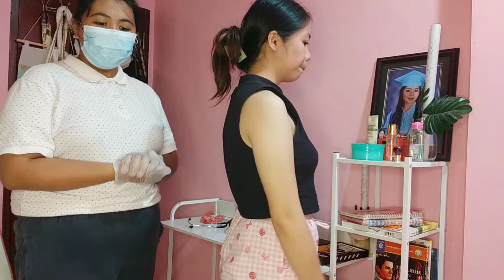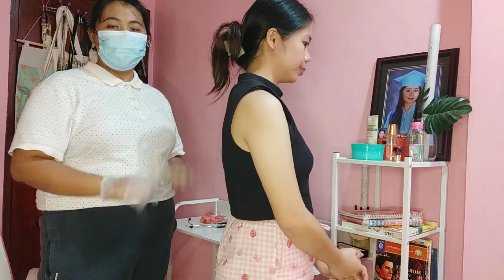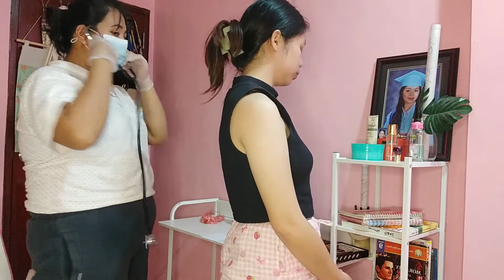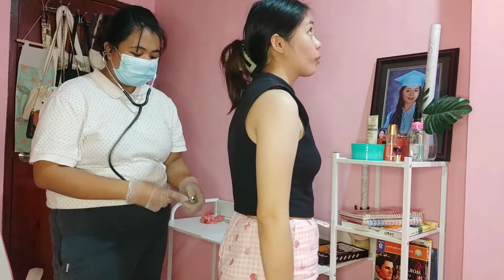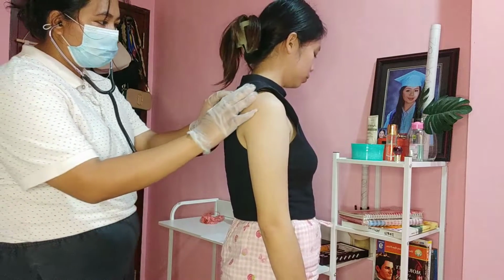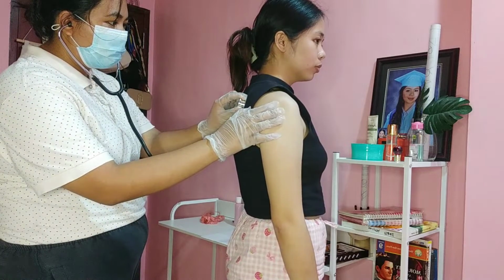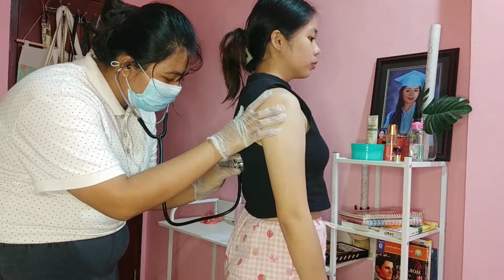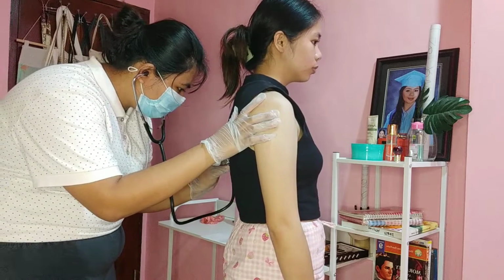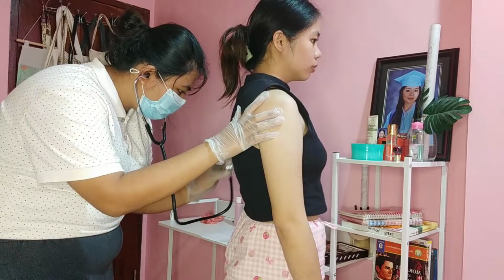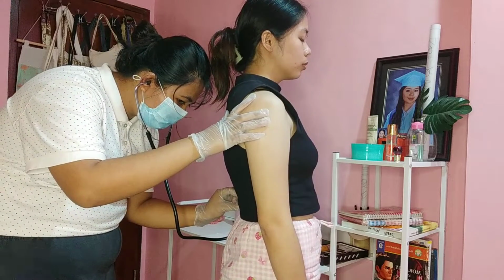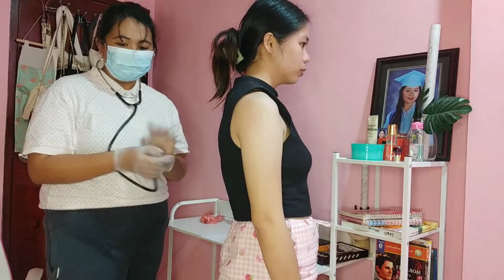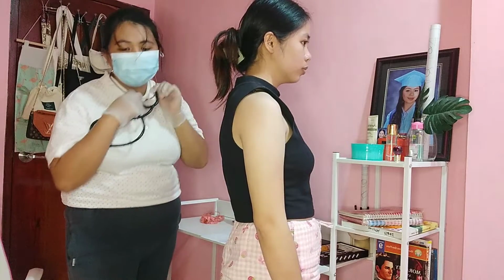The next is I'm going to auscultate the chest using the diaphragm of the stethoscope. So the findings are just normal. So okay naman siya.